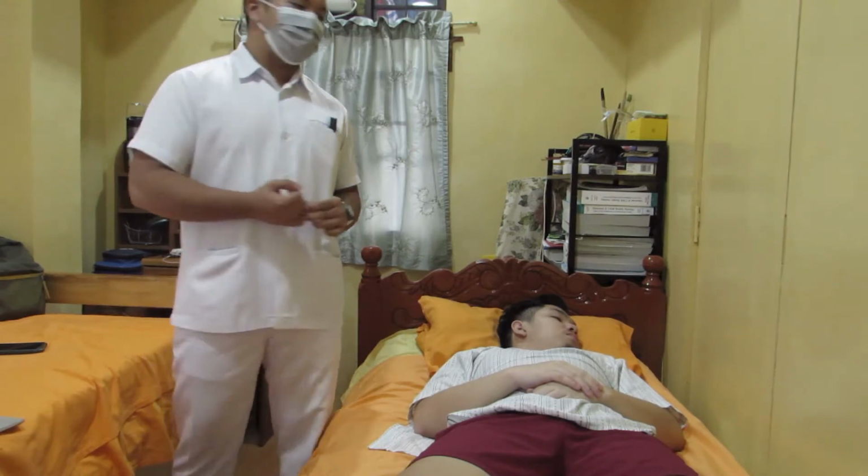And the next thing is provide privacy and explain the procedure to the client. By doing this, explanation protects the client's rights and encourages participation in care. And always wash hands or don gloves, face shield and a gown, and follow standard precautions. Hand washing and protective equipment reduce transfer of microorganisms and protect the nurse and the patient.